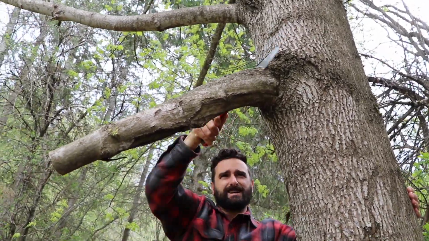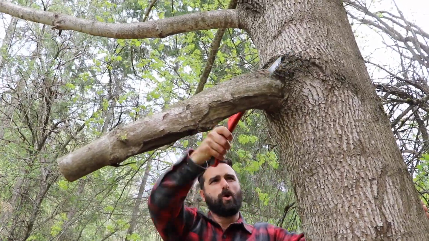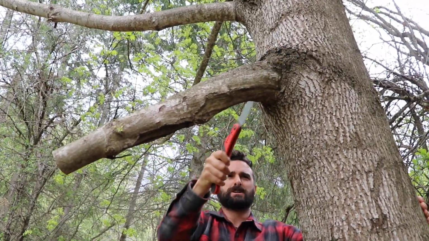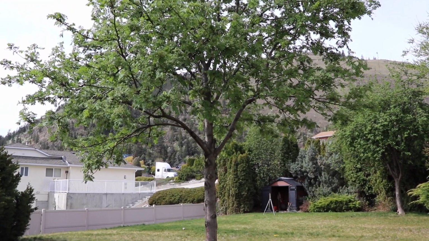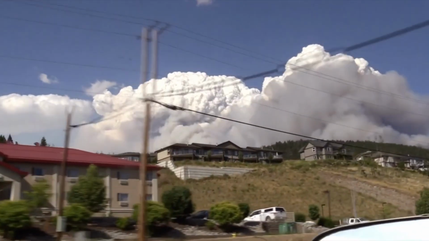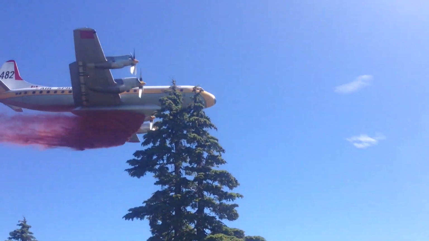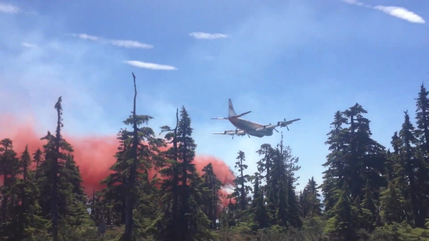Never remove more than a third of the canopy of the tree, as doing so can cause harm to the tree. Instead, potentially opt to remove the tree completely. These are just a few steps to get you started on reducing your risk to wildfire, and thus, increasing your community's resiliency and providing a better opportunity for firefighters to defend your home.